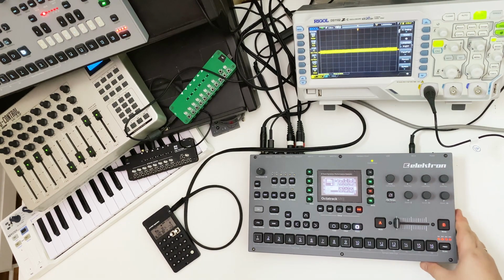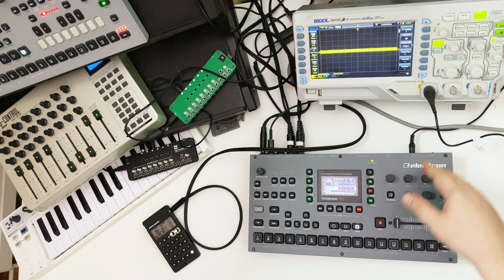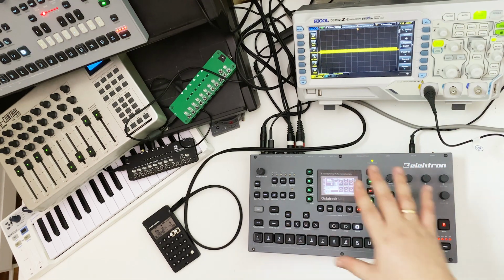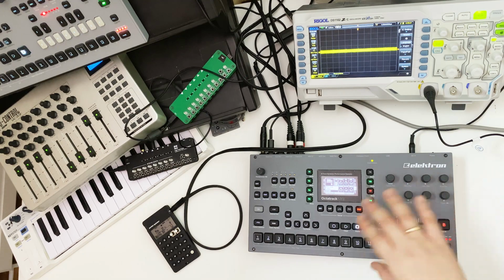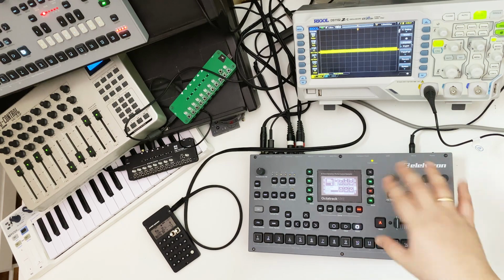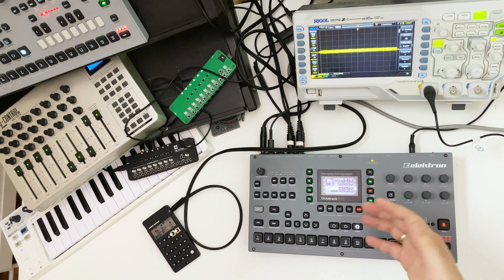In this video, I want to focus attention on counterintuitive features of Octatrack. This means that you think it must work some way, but actually it works contrary.